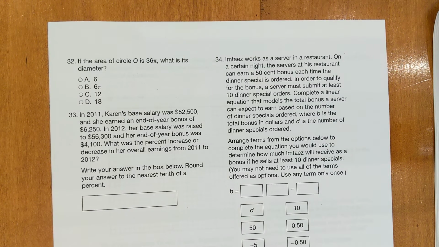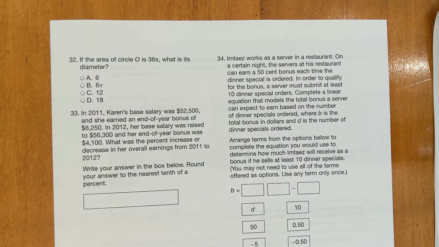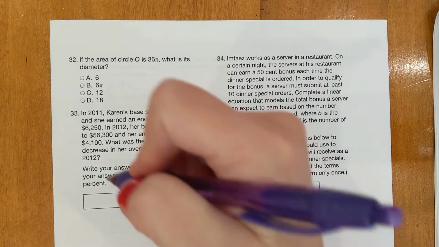This is the last part of the GED practice test. We're on number 32. Okay, go ahead and read it, try it, and then turn it back on and see what the answer is. On 32, you were looking for 12 for the answer.